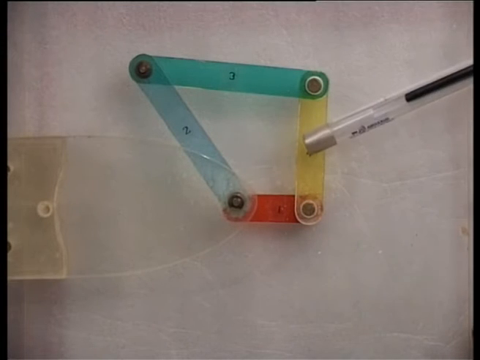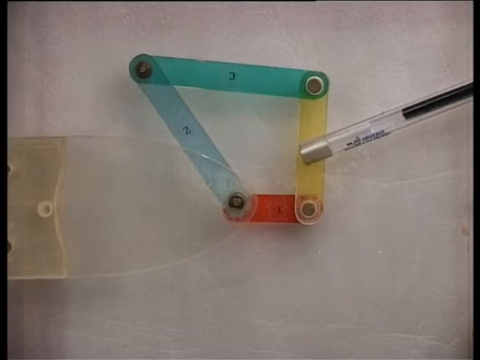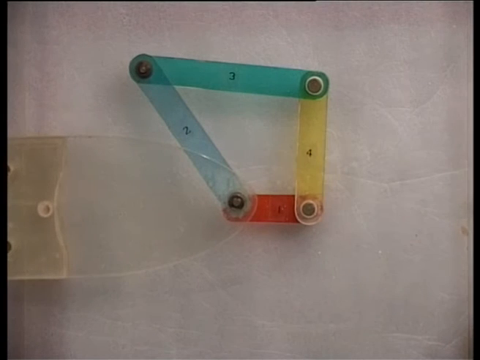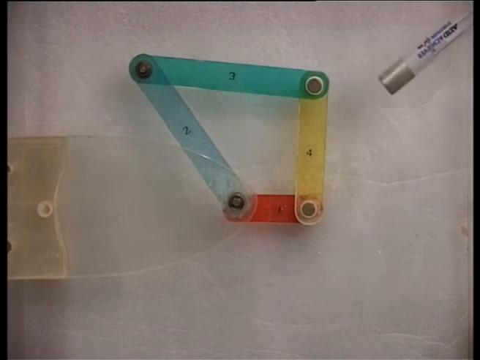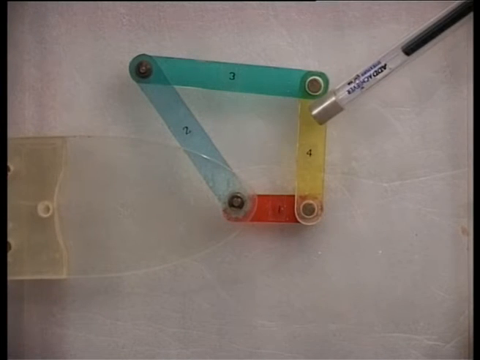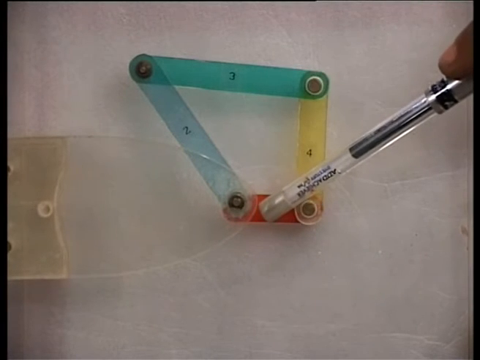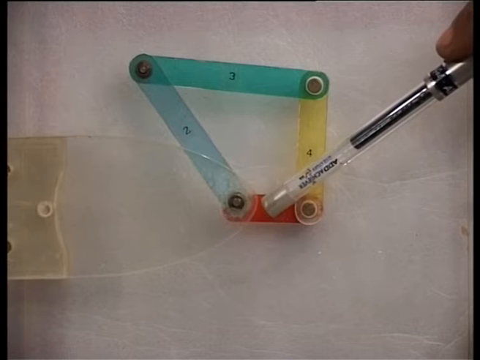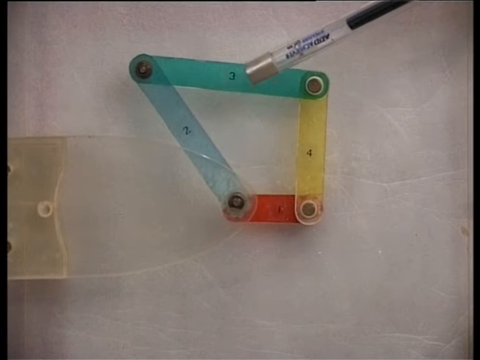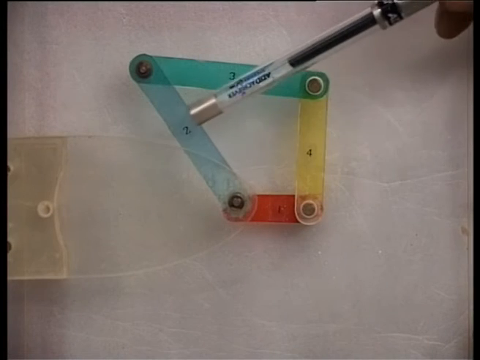So, we see that if it is a Grashof chain, then by kinematic inversions, it is possible to get all the three possible varieties of linkages, namely crank rocker, double rocker, and double crank. Two of the inversions resulted in crank rocker when the shortest link is adjacent to the frame, one inversion when the shortest link is the coupler, we get a double rocker, and when the shortest link is the fixed link, we get a double crank.